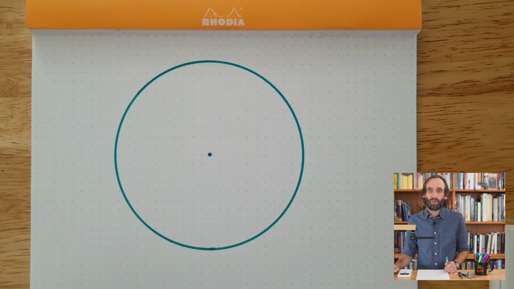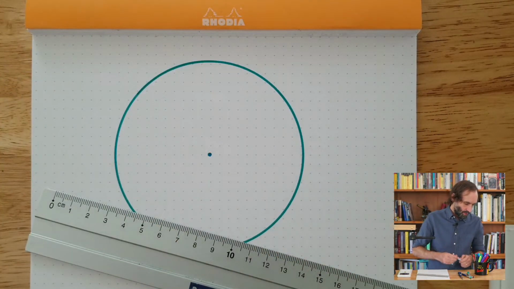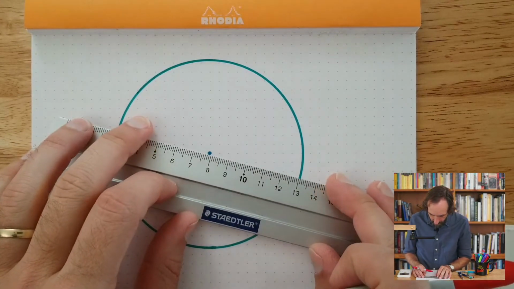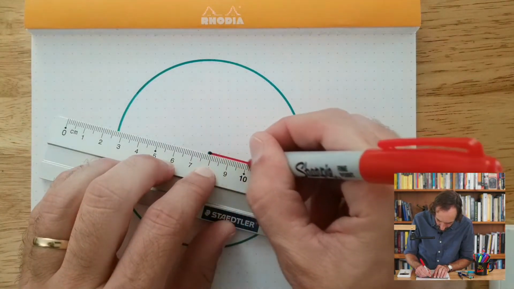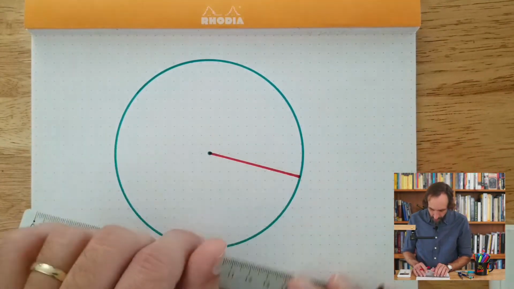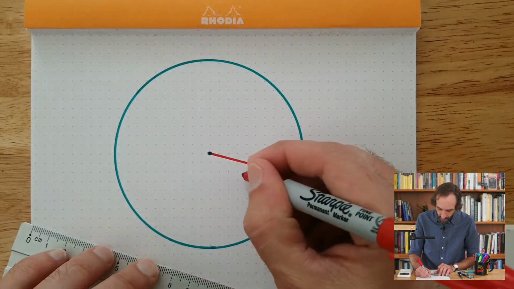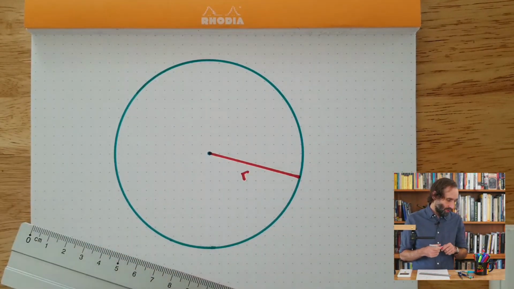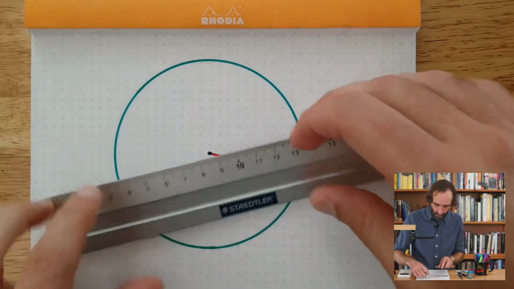Now let's go ahead and review a few terms as they refer to circles. So the first term that I want to share with you is this. If we take a straight edge and draw a line from the center of the circle to a point on the circle, that distance right there represents the radius of the circle. I'm going to go ahead and abbreviate with an R. Now I'm going to go ahead and grab a different color here.